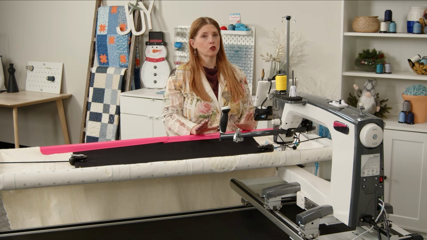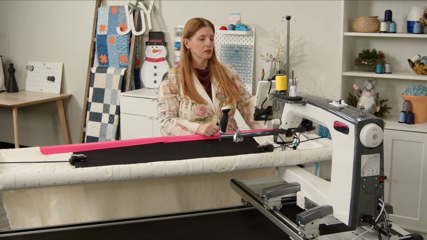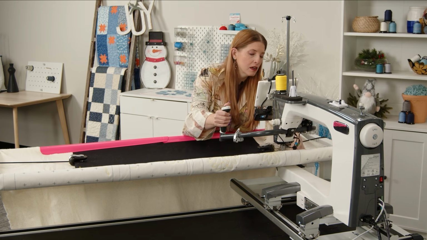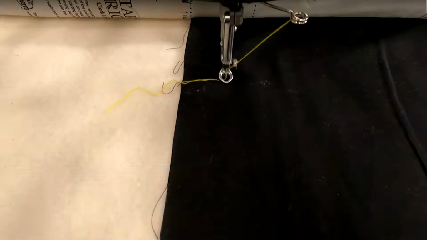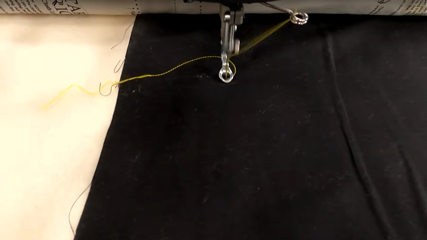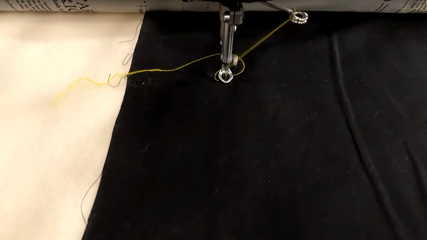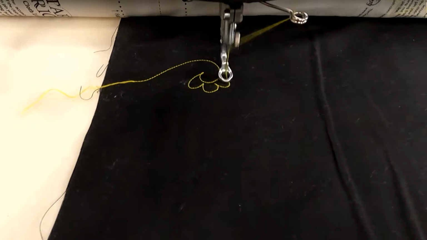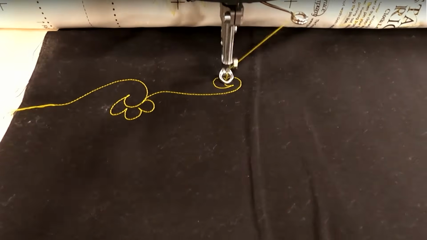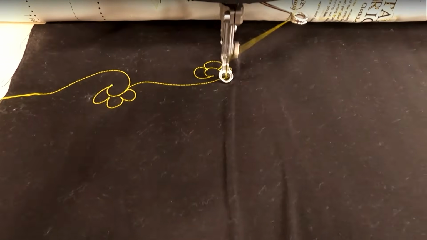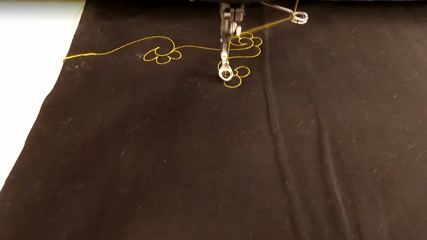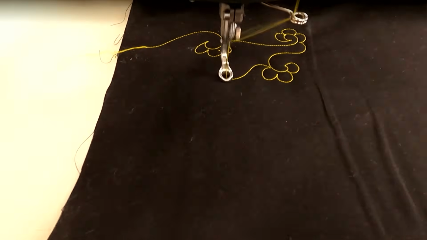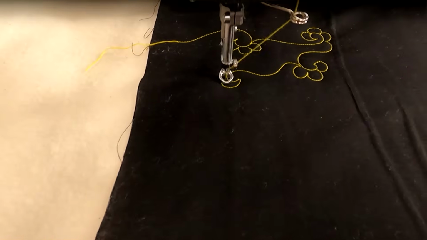Now we're going to practice our swirl flowers on our practice quilt. I've already pulled up my bobbin. I'm simply going to start by making a wavy line of some sort. And then when I'm ready, I'm going to do that first curve and start adding petals. Once I've added my last petal, again, most of the time I do 3, sometimes it's 4. It just depends on how big of a swirl I've created. I'm then ready to move on to the next one.